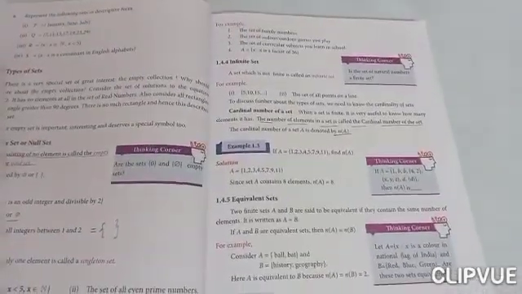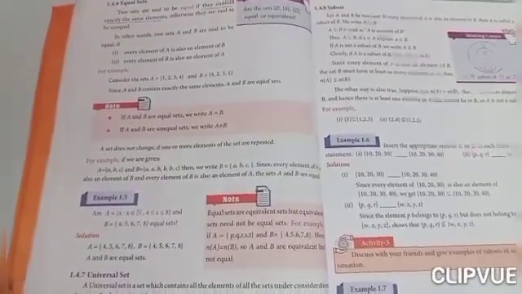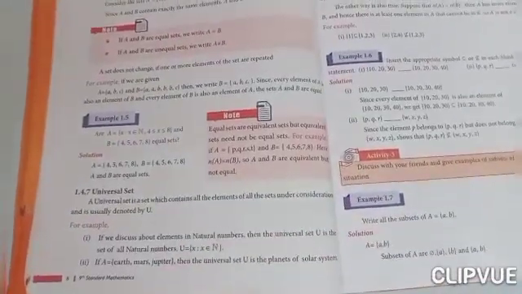empty set or null set, singleton set, finite set, infinite set, equivalent set. After that, equal sets. Up to this we completed yesterday. Today we are going to see the remaining types of sets.